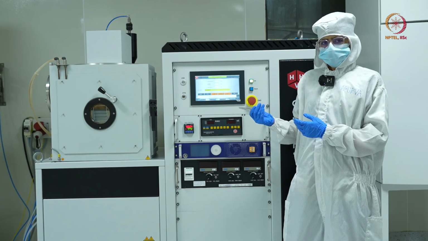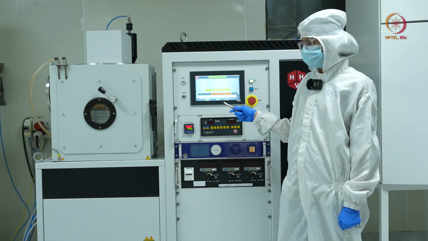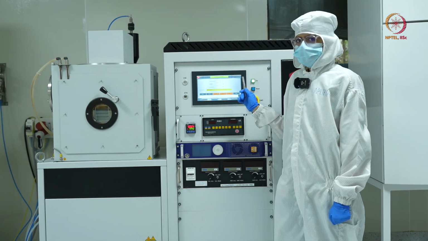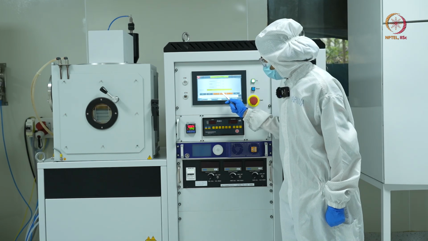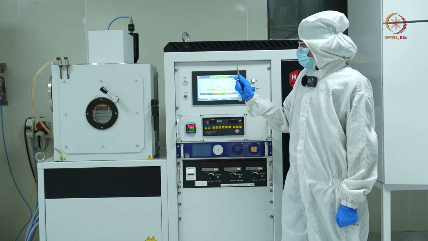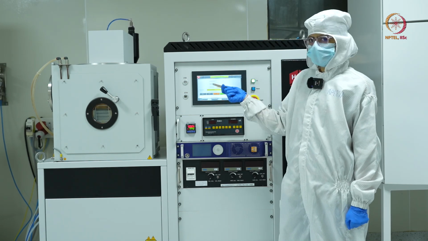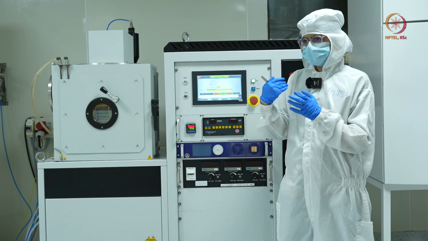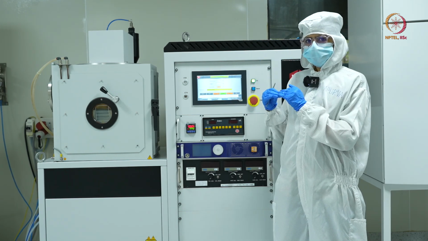To go into deposition mode, there are three options now available: seal, process, or vent. I'll go into process mode. Once I have pressed process, the backing valve, which was sucking out the air from the vacuum chamber, is now partially closed.